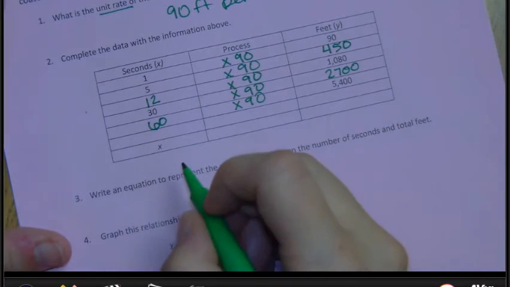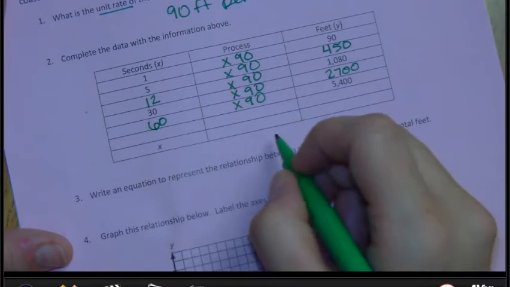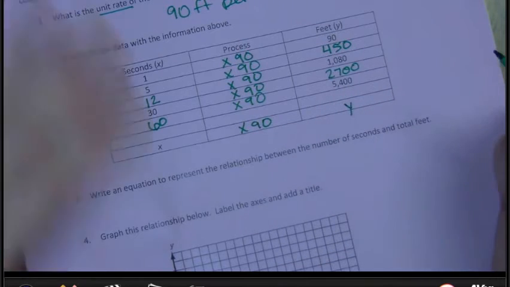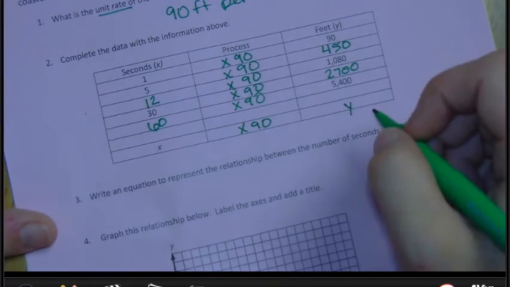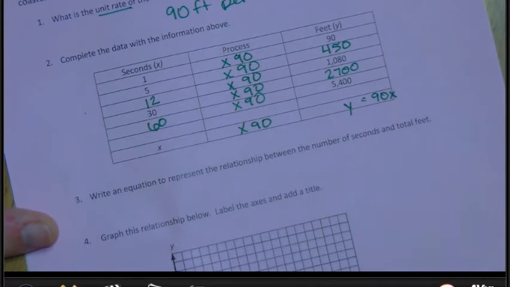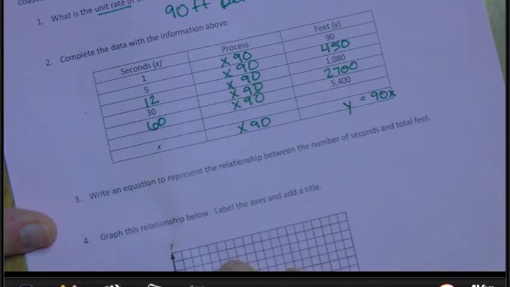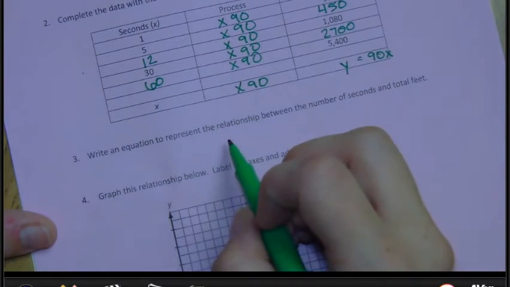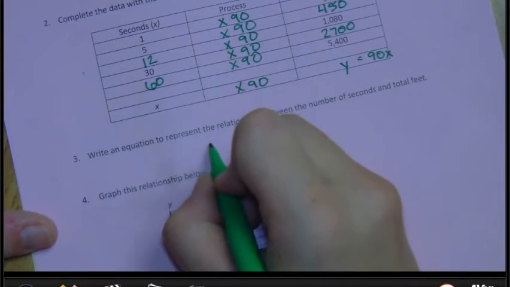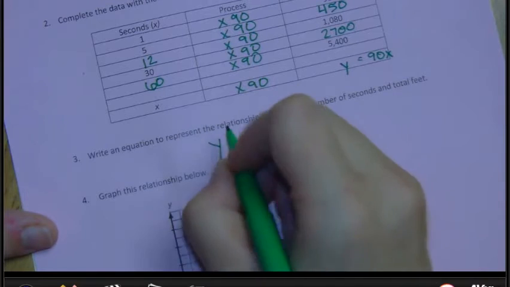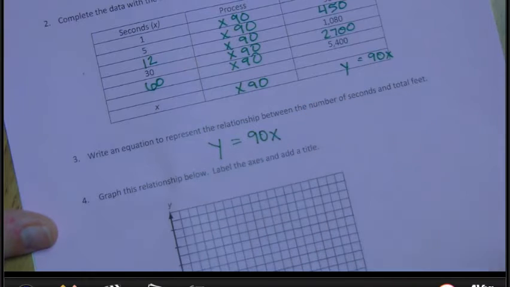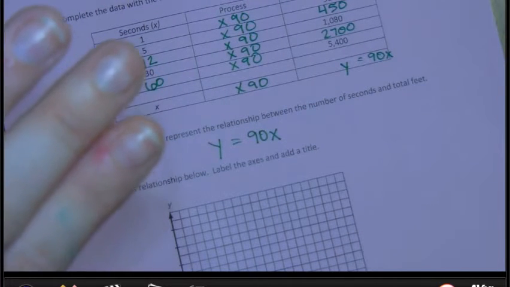So if I want to go X number of seconds times 90 feet per second, what should I have? I'm going to have Y, or 90X, because Y is usually 90 times X. That's what Y is equal to. Okay, write an equation to represent the relationship between the number of seconds and the total feet. So the total feet Y is equal to, well, I'm going 90 feet per second. That's what the X means, is per something.